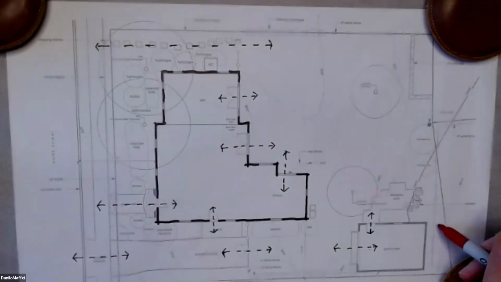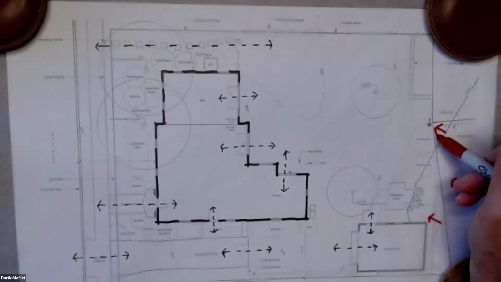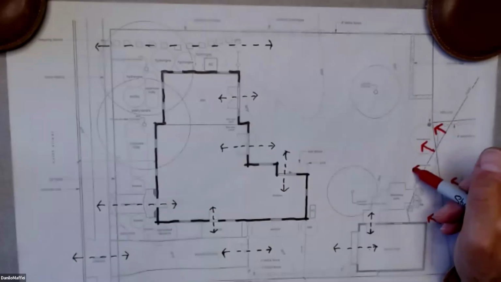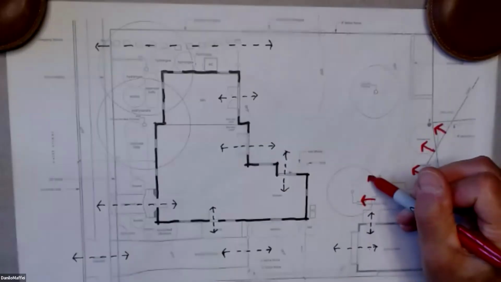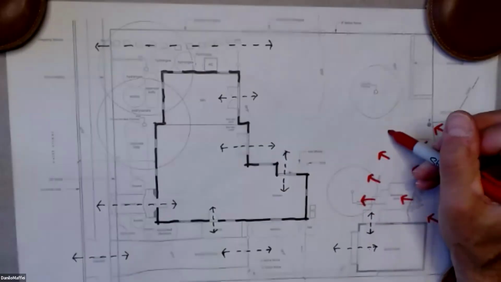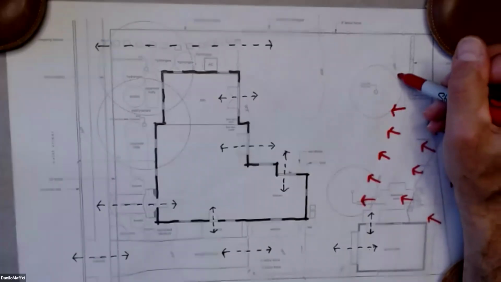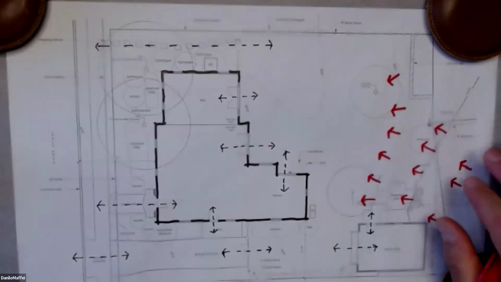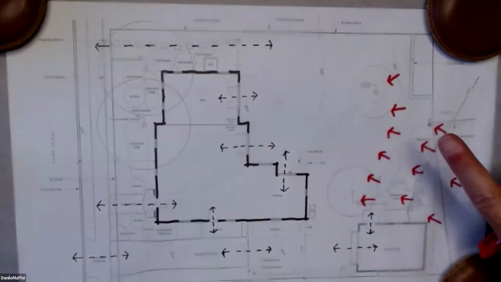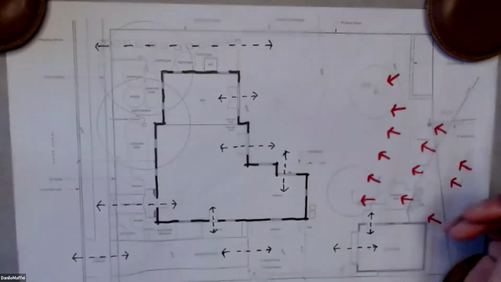So if we do some arrows here that are running perpendicular to the contour lines, we can start to get a better picture of where the water is going, because all the arrows are going to point to where it wants to go. Do you see where the water wants to go here? I literally drew an arrow to it, right? So we can keep going.